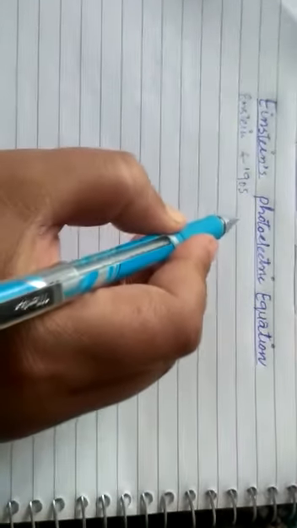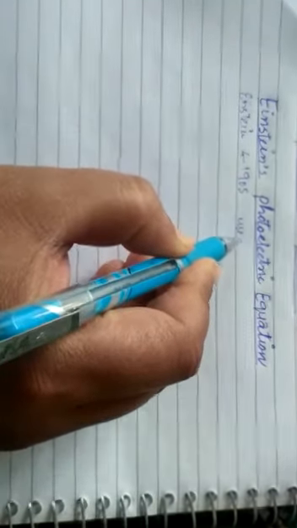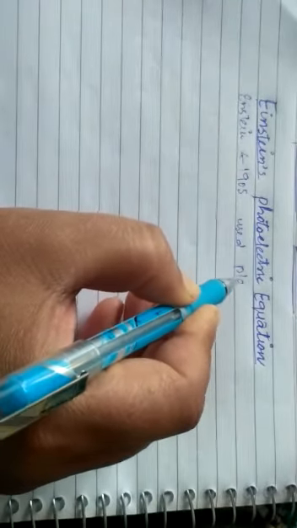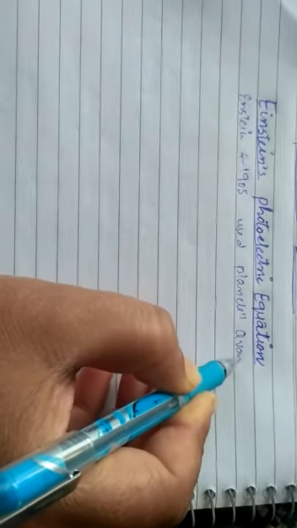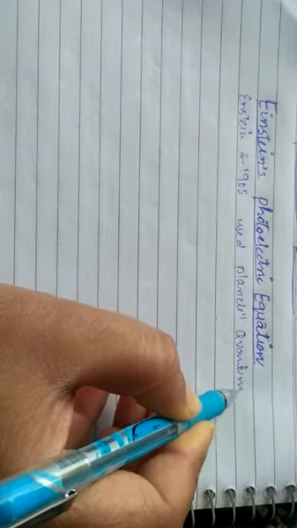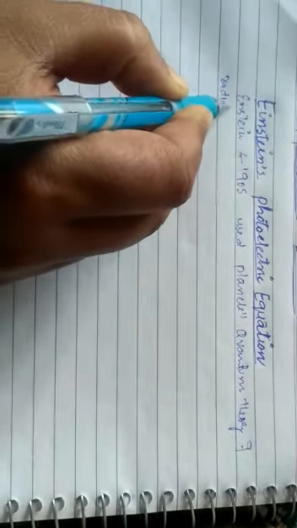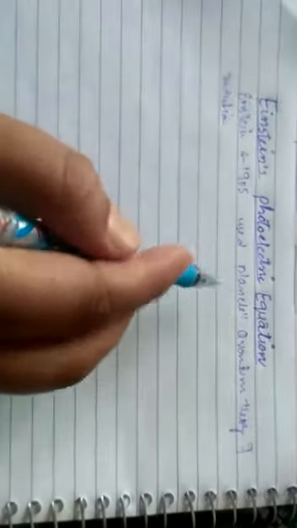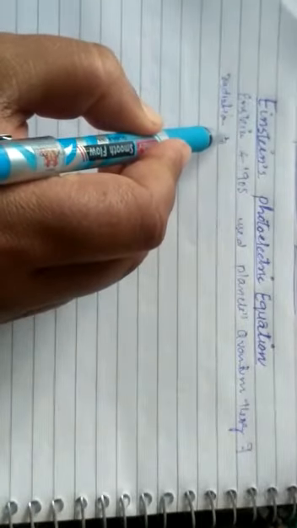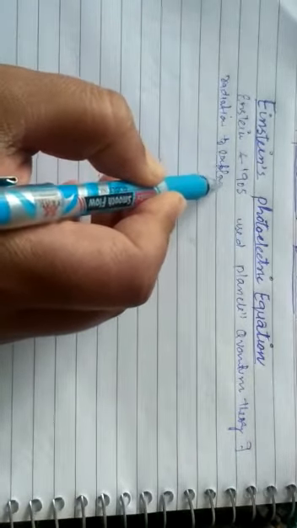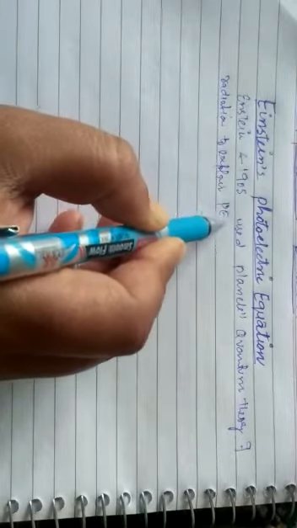What he did was propose a theory in which he used Planck's quantum theory of radiation to explain the photoelectric effect.